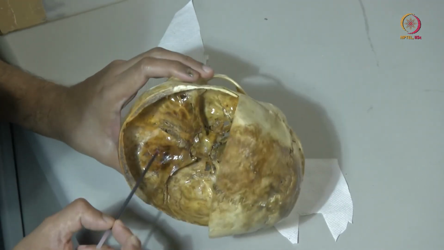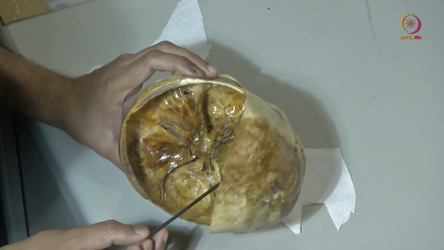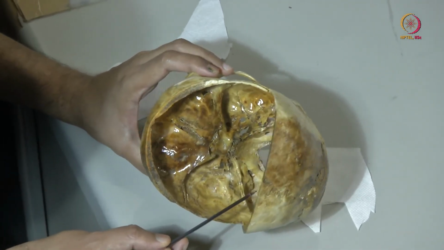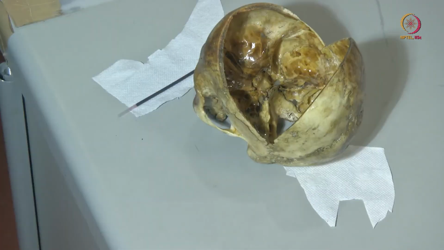Ear apparatus, sight apparatus, then rest of the muscles are outside. So, that sort of completes my brief overview of the skull. These details may be necessary for the subsequent discussion.